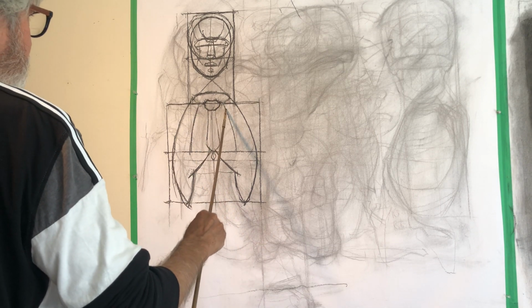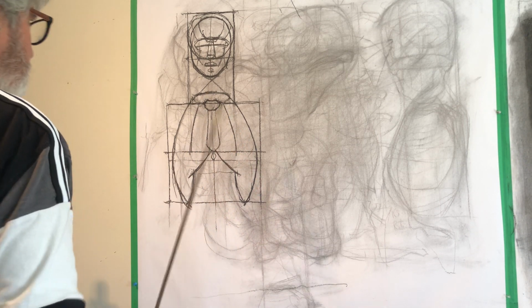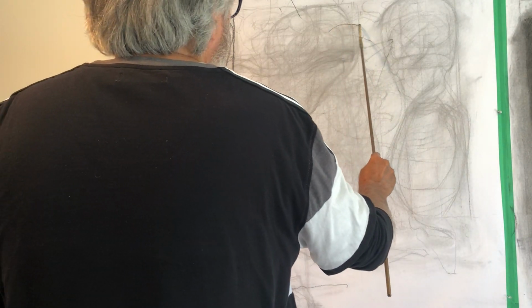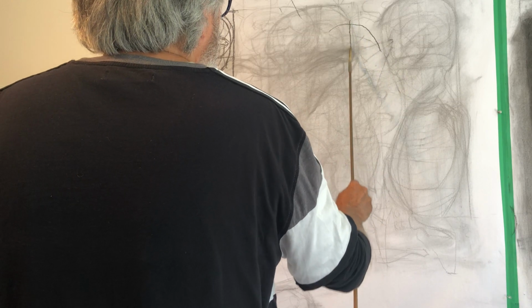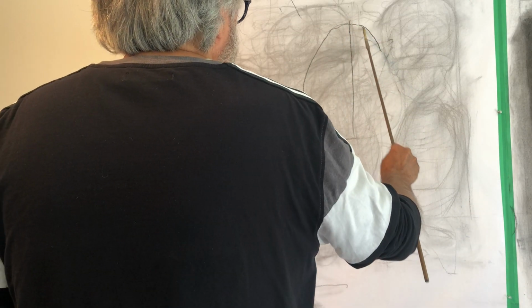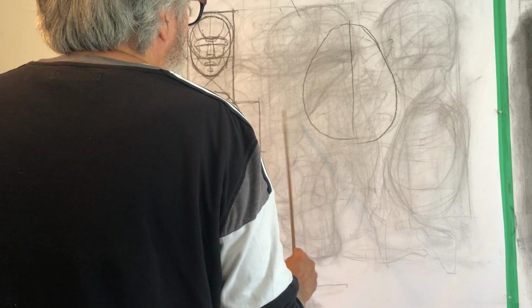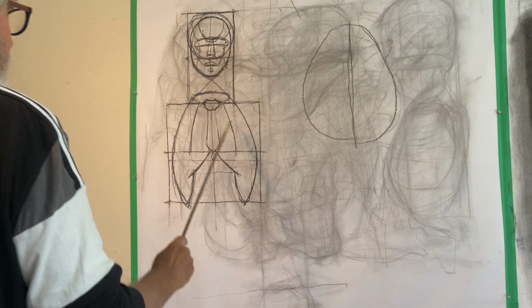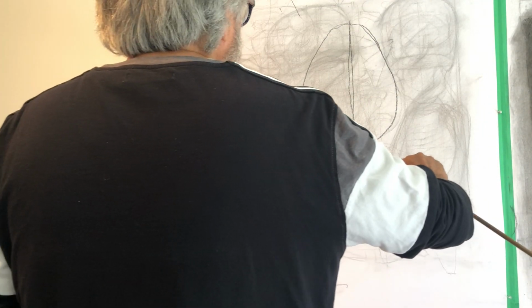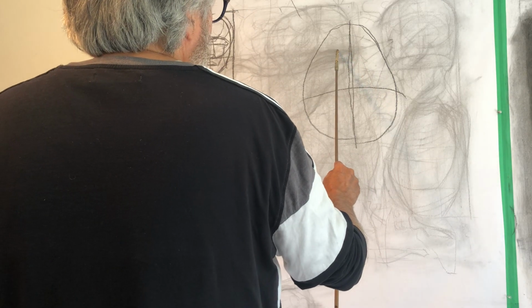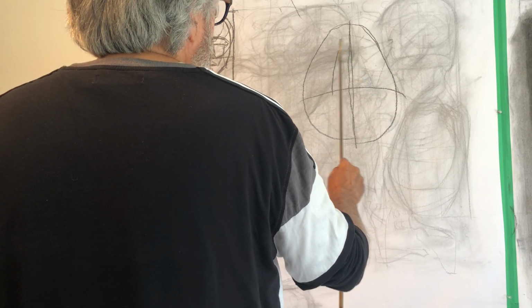Now, if you notice, there's an angle to this, which means your ribs on an egg, what happens is there's a curve there. So the scapula, the bottom of it was here, and the scapula follows this angle.